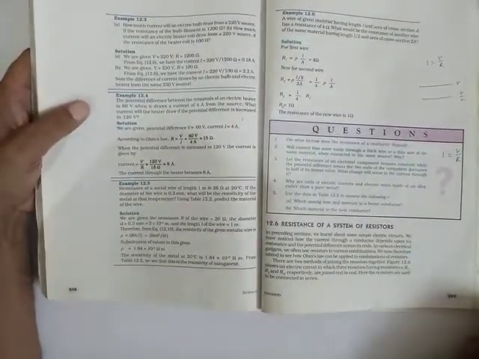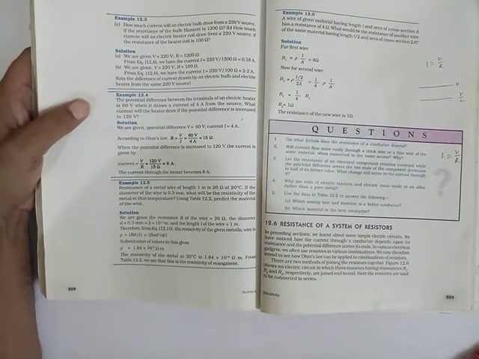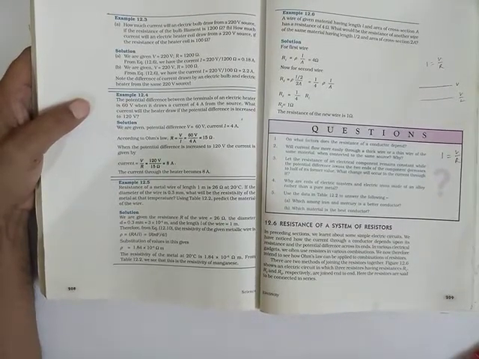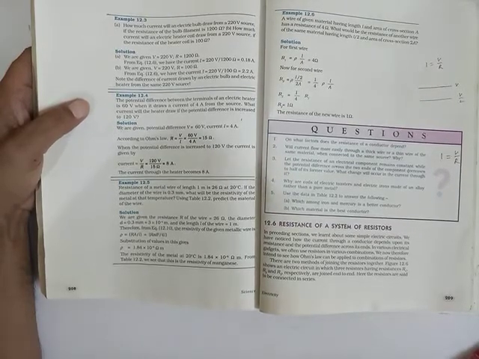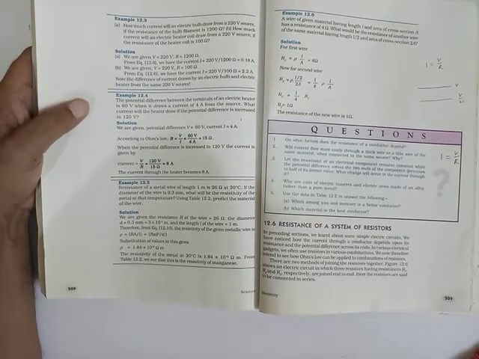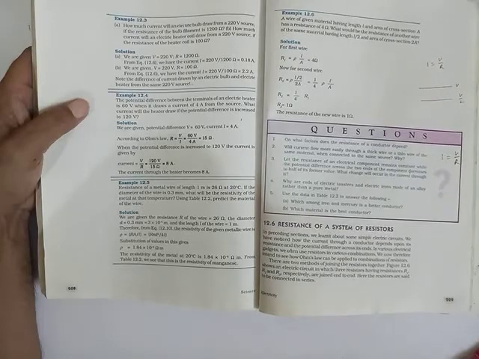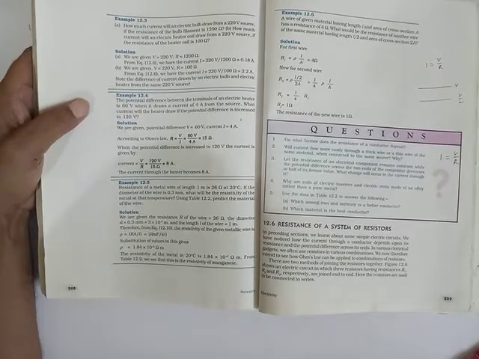Now the next topic is resistance of a system of resistors. You know what resistors are? Resistors are conductors having an appreciable amount of resistance. Wires have some resistance, so you can call them resistors, like tungsten wire, like nichrome wire.